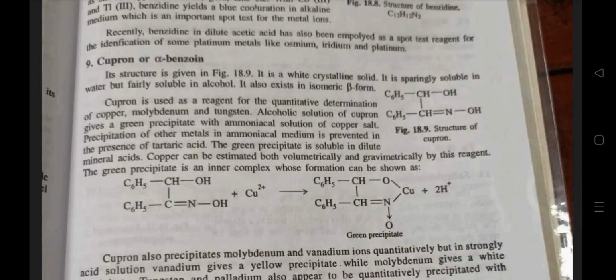Cupron, or alpha-benzoin oxime. Its structure is given in figure 18.9. It is a white crystalline solid. It is sparingly soluble in water but fairly soluble in alcohol. It also exists in an isomeric beta form. Cupron is used as a reagent for the quantitative determination of copper, molybdenum and tungsten.